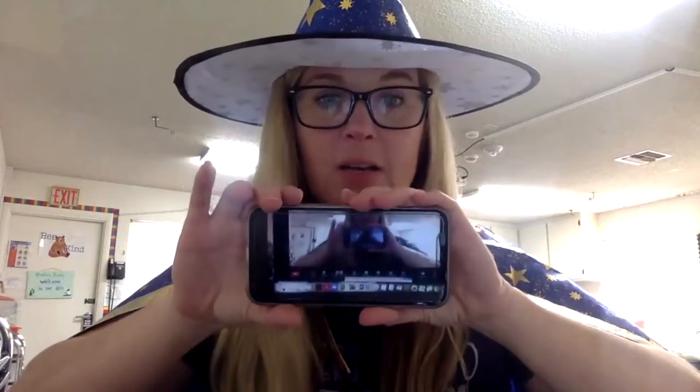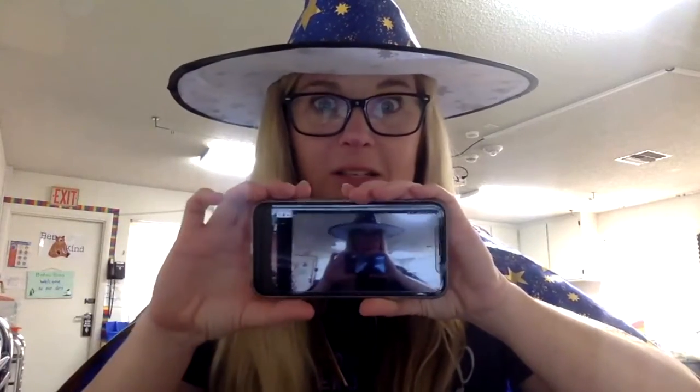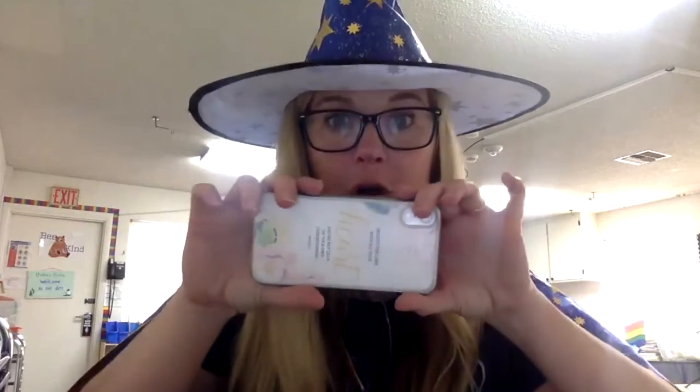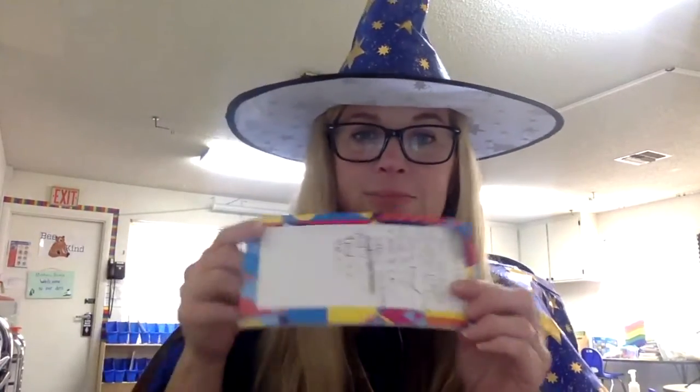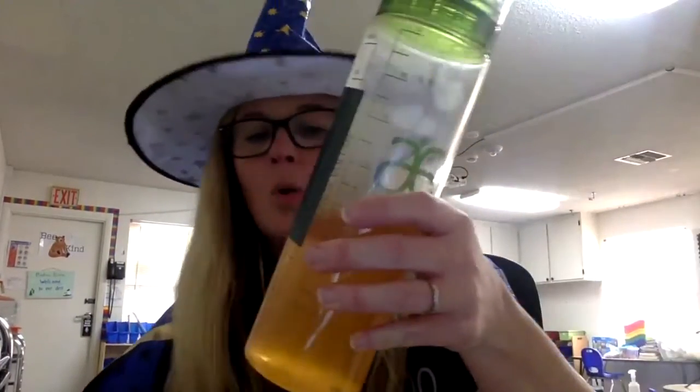It's a rectangle. Oh, look, you can see me in the reflection. Oh my goodness, that's so silly. Here, I'll do it this way. Okay, it's a rectangle. What about a pad of paper? Is it a rectangle or a square? Rectangle. Eraser. Rectangle. Water bottle. Oh, silly, that's not either one. Good job.